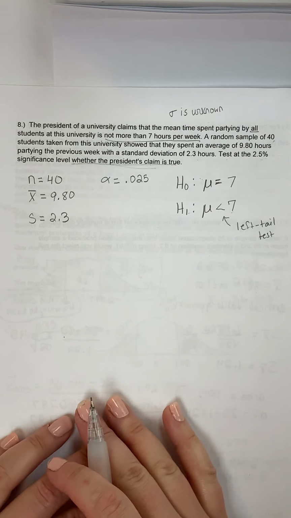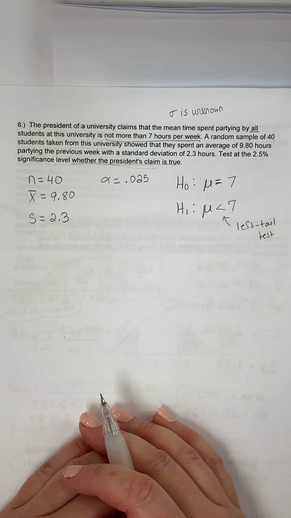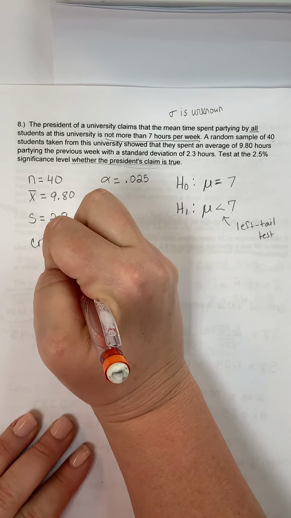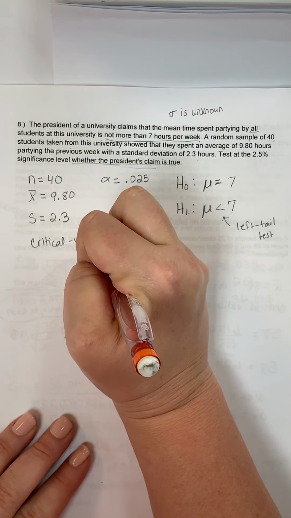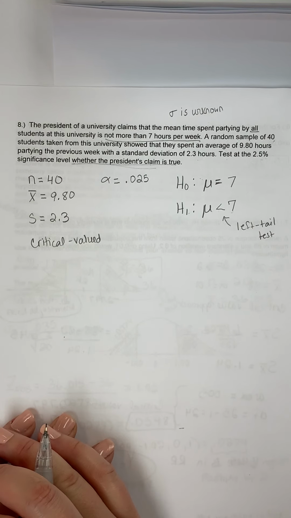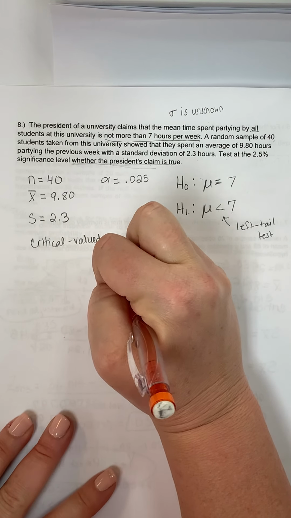Okay. So now it also, again, just like number 7, does not mention critical value or p-value. So we get to choose. All right. I'm choosing critical value again. Now, the reason I'm doing that is because you are going to have plenty of p-value practice. It's going to start with number 9. It's going to continue through the rest of these sigma unknowns. So this is really our last chance to do a critical value sigma unknown. So we're going to go for it. Okay, we're going to do a critical value approach.